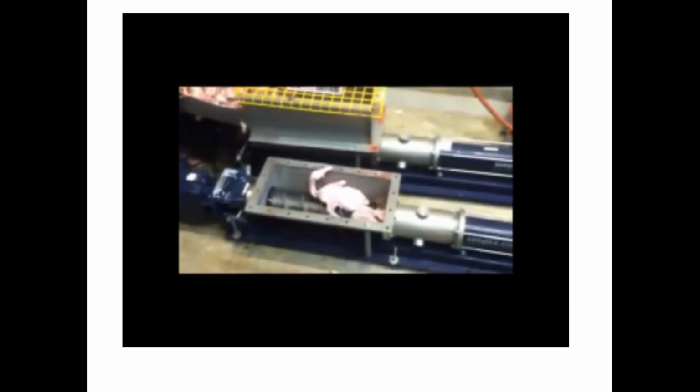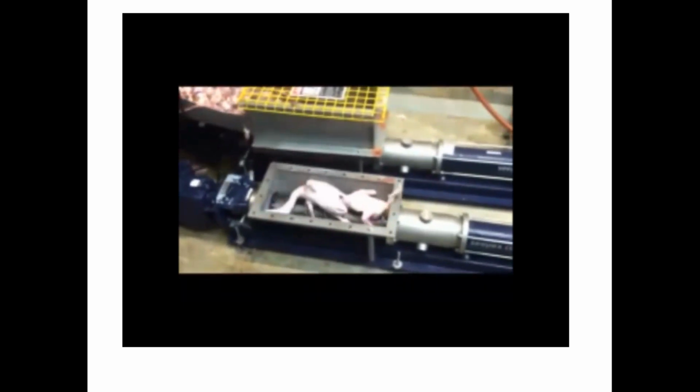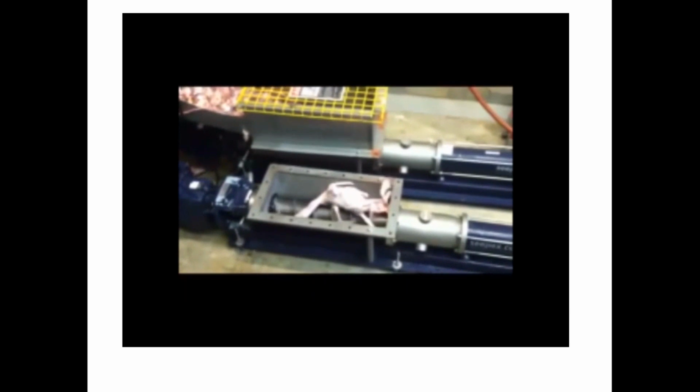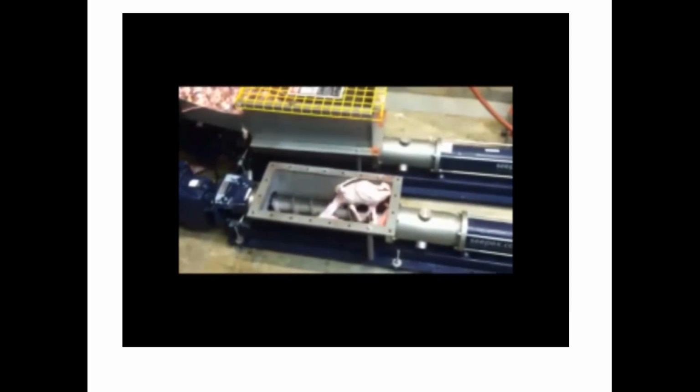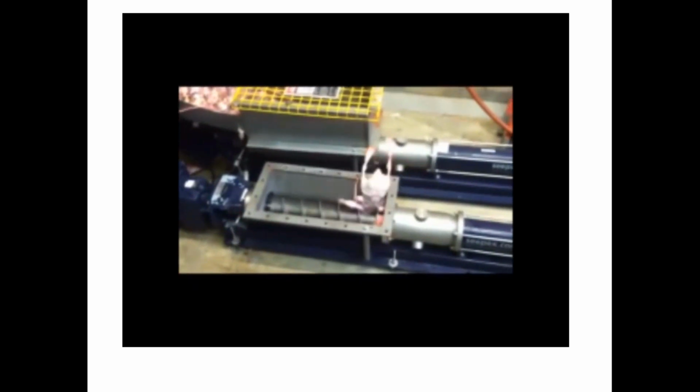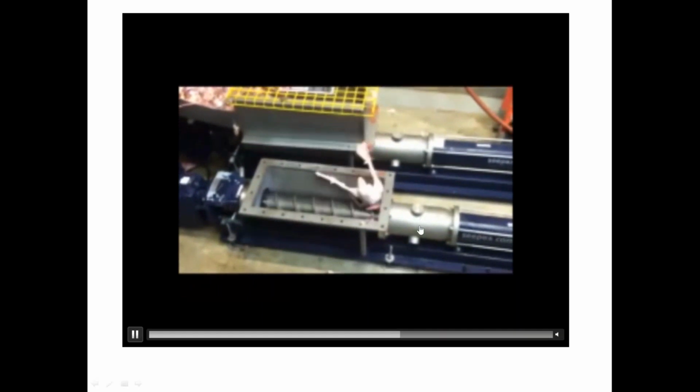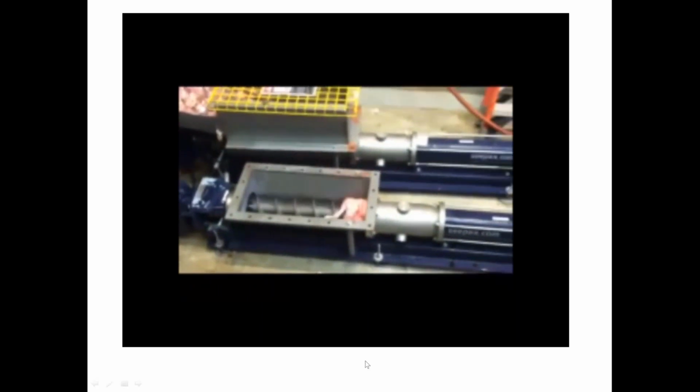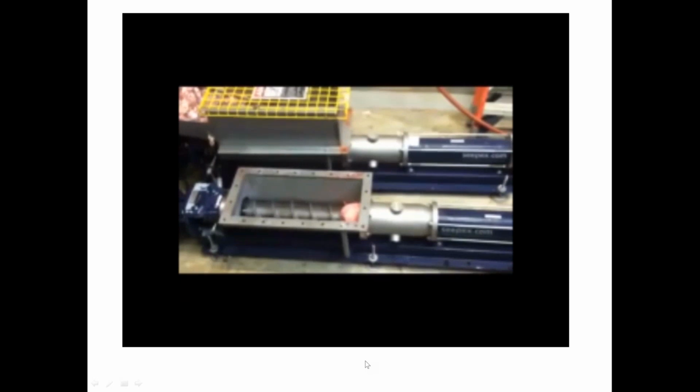I like to show this application, although it is not for the weak stomach. These are full birds being tossed into an open hopper progressive cavity style pump with an internal macerator. The bird is moved with the auger to the macerator, chopped up, and then pumped as part of a waste application.